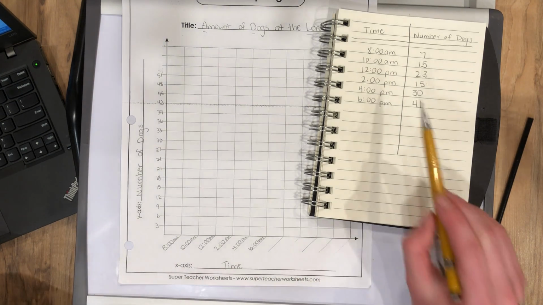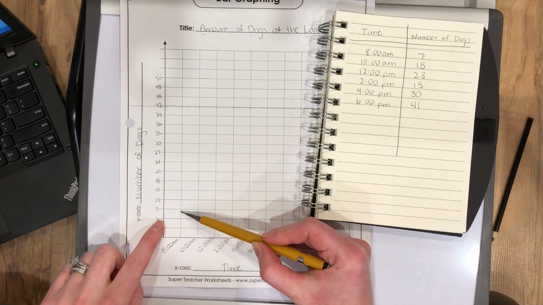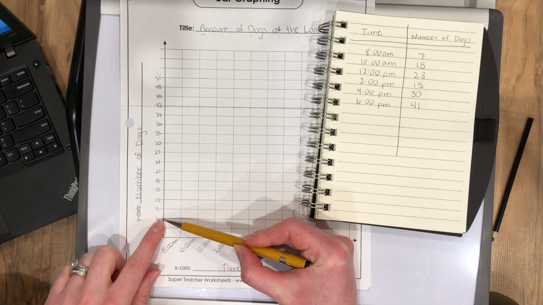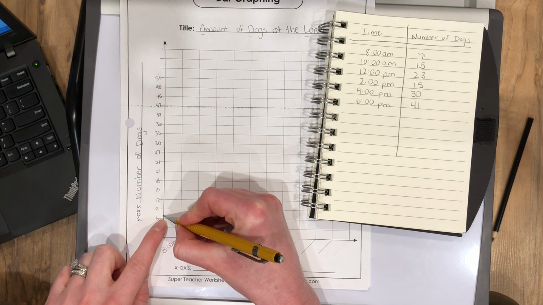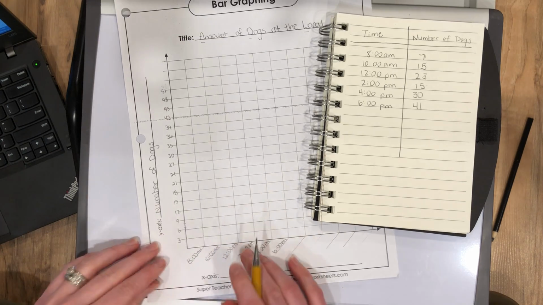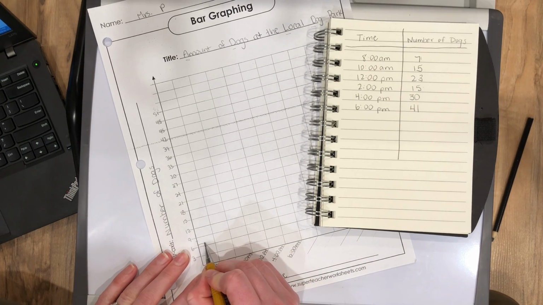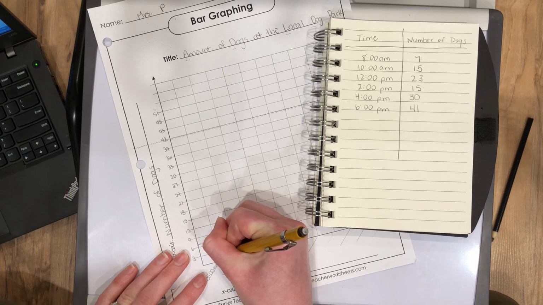Okay, so at 8 o'clock a.m. there were 7 dogs. So now I don't have a 7, but I know exactly where the 6 is because I put a 6 here. So I could assume that there's a 7 and I could assume that there's an 8 about there. So I would make my bar to about right here. About right there. Okay.